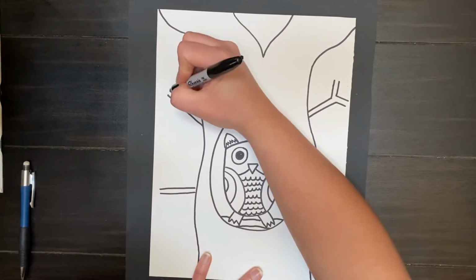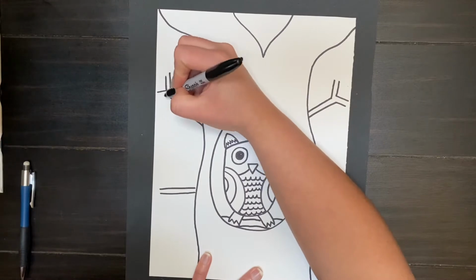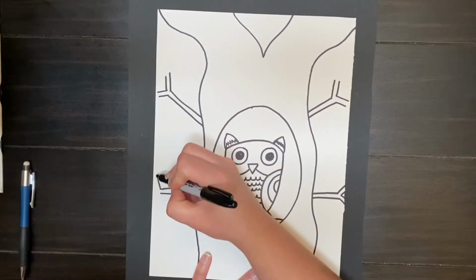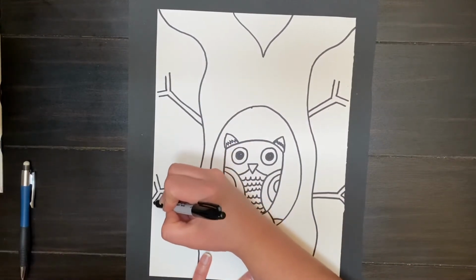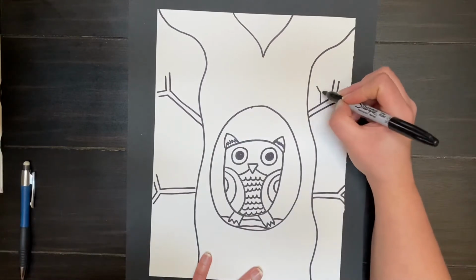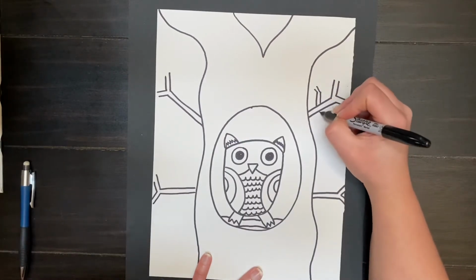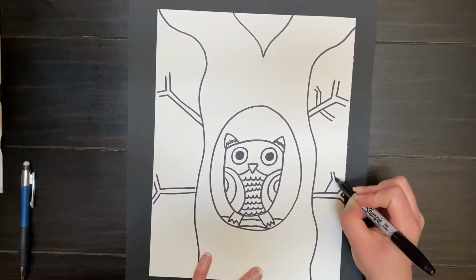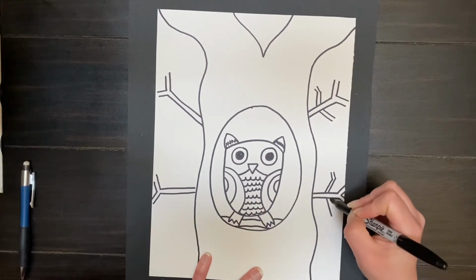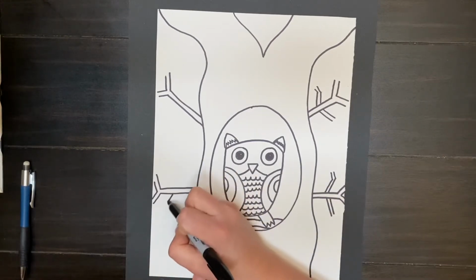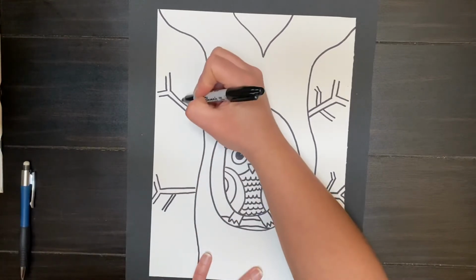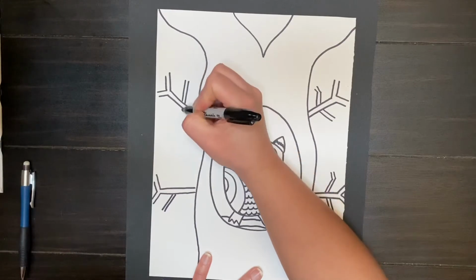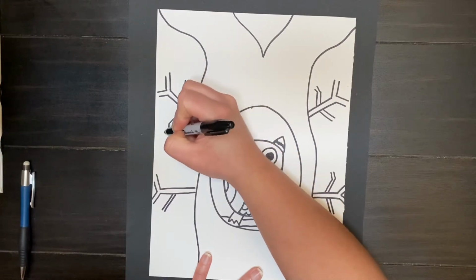Almost like the letter Y. And I could even make smaller ones on the side. Branches come in all different shapes and sizes. Notice I'm leaving the ends open because I'm going to put some leaves at the end of the branches, and it's easier for me to draw them if I haven't closed the branches yet.